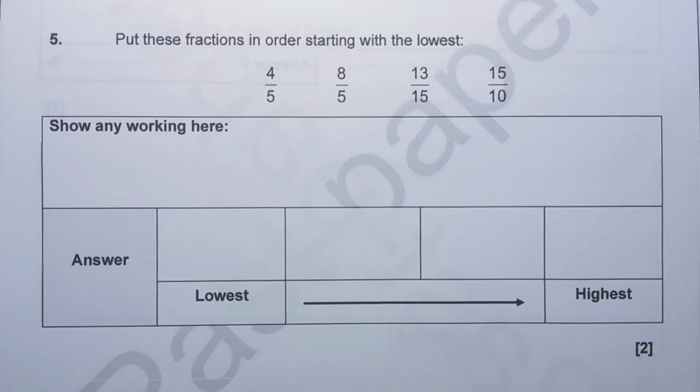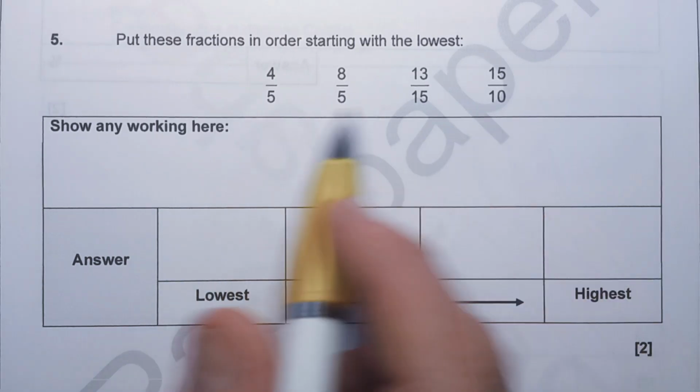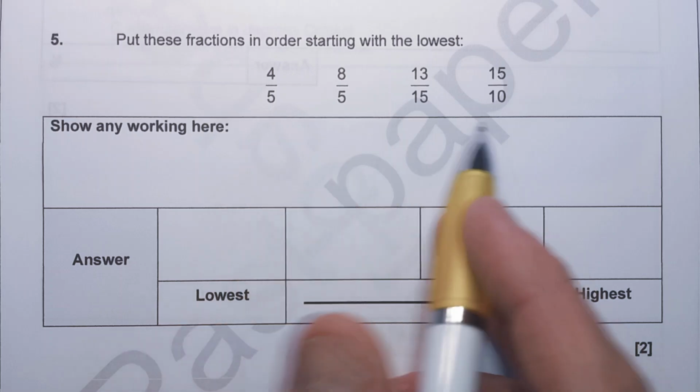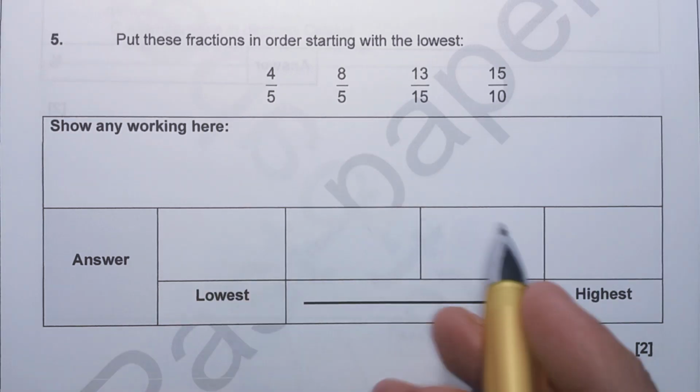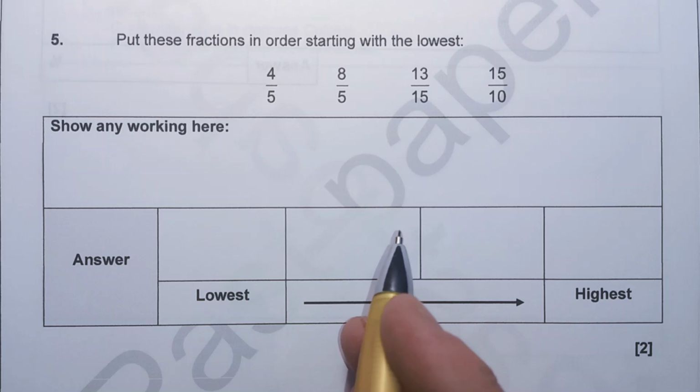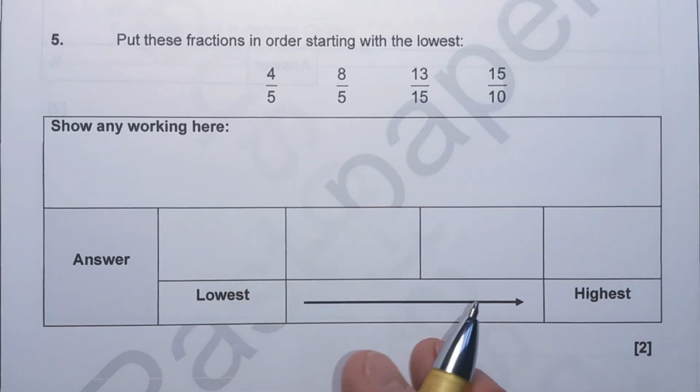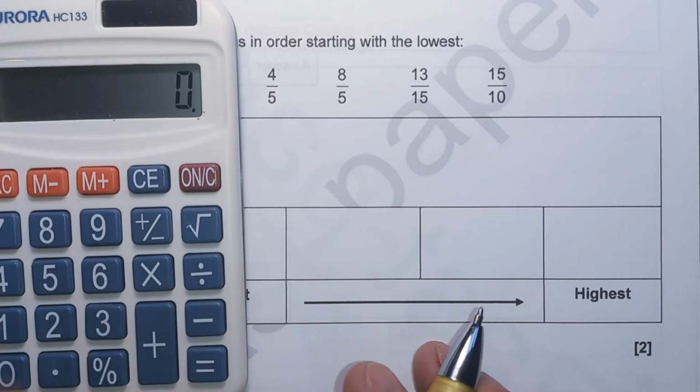Question 5. Put these fractions in order, starting with the lowest. So you might want to start getting the denominator the same, finding a common denominator. If it was a non-calculator question, then that would be fine. But this is a calculator question, so we don't need to do that.